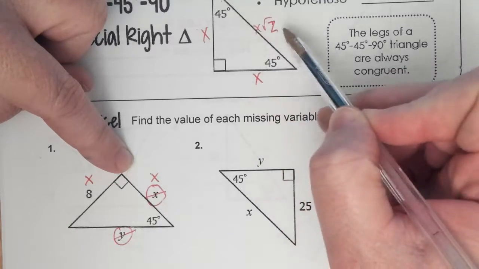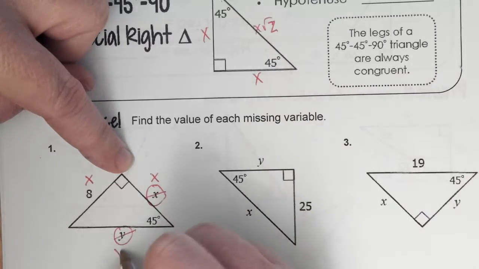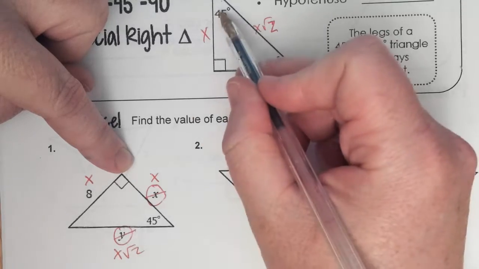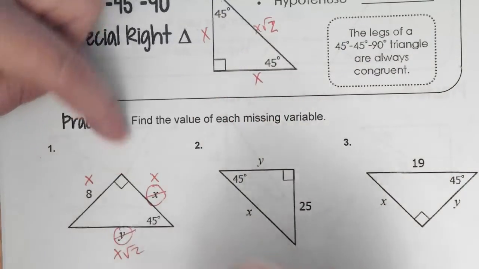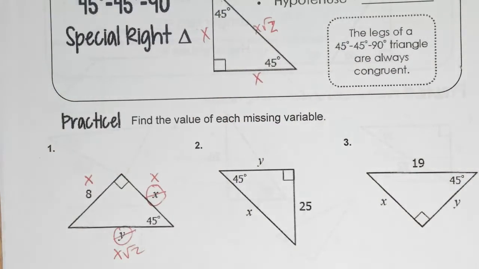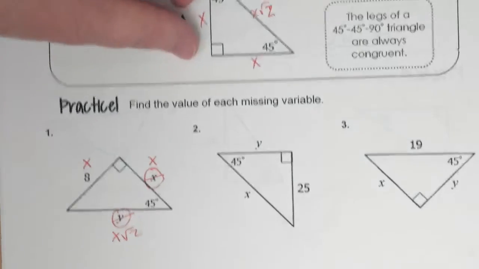And the leftover side was x radical 2, and that's right here, x radical 2. And that's between the 45 and 45, which will be right there. And that's it. That's all we're doing right there. All right, let's go to number 2.